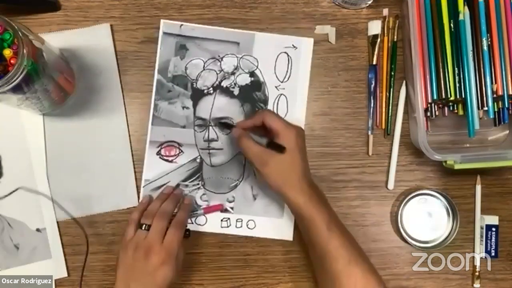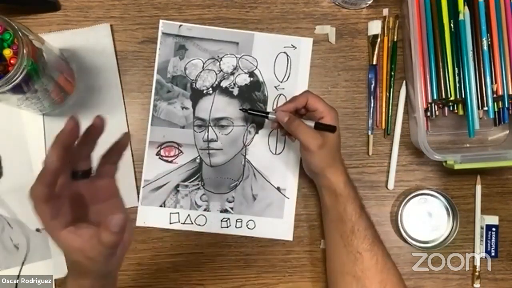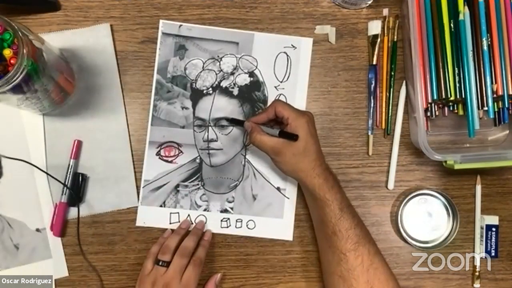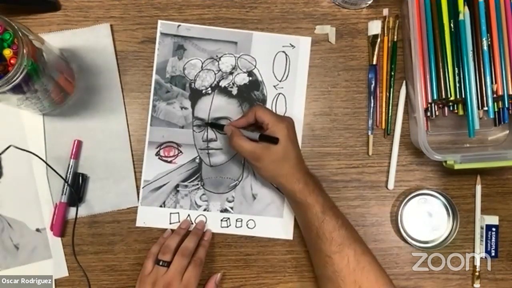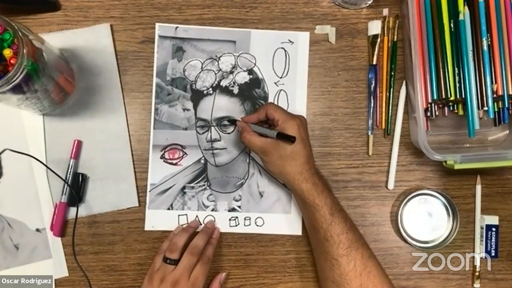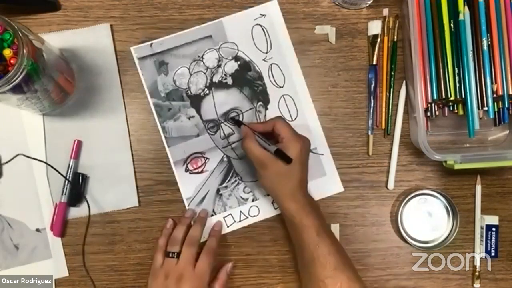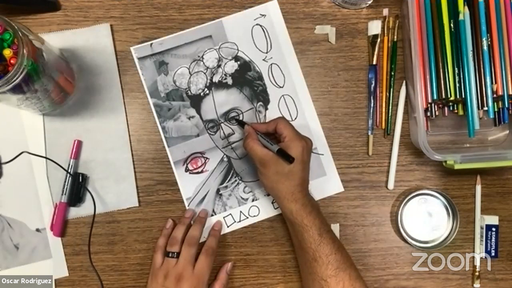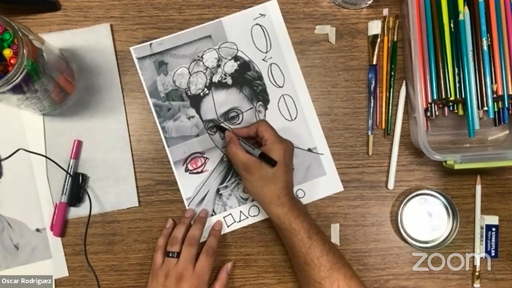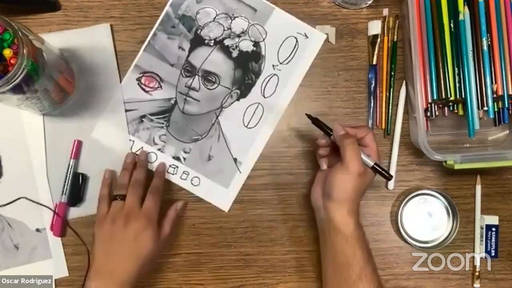And oftentimes just being able to see that will help a lot in visualizing and looking at your drawing. And the eyeball is inside, like we mentioned before. And now you've got your eyelids, which go kind of like that.